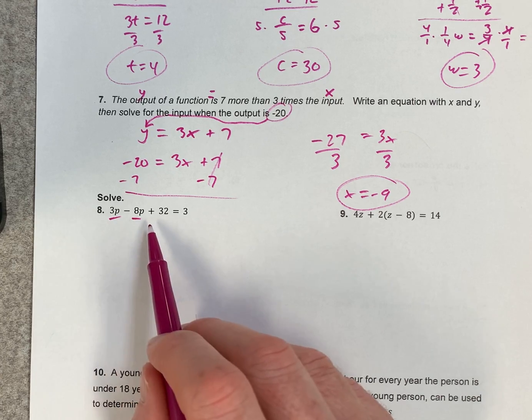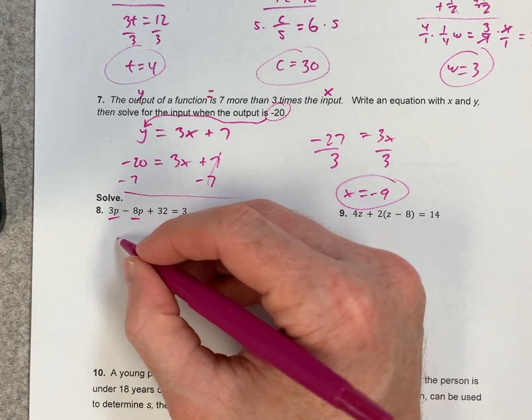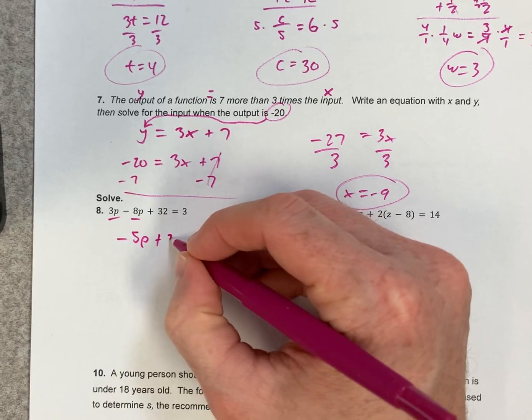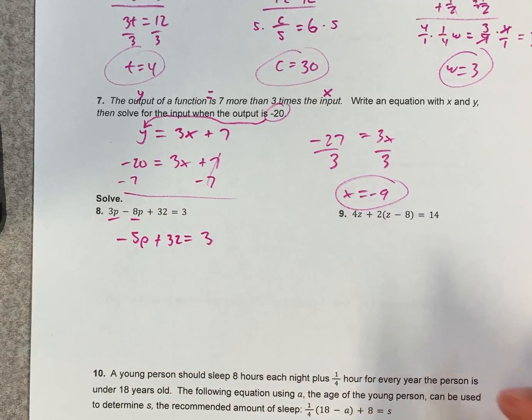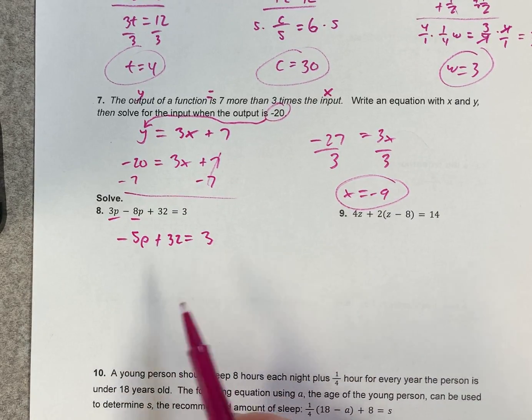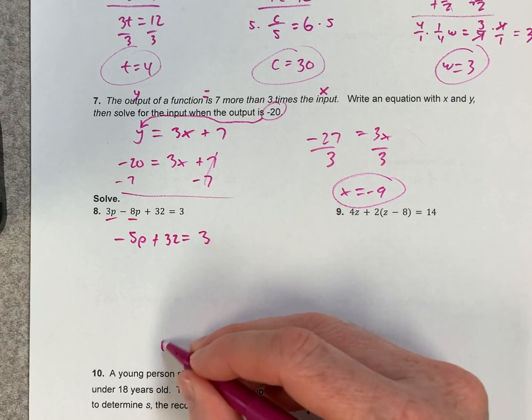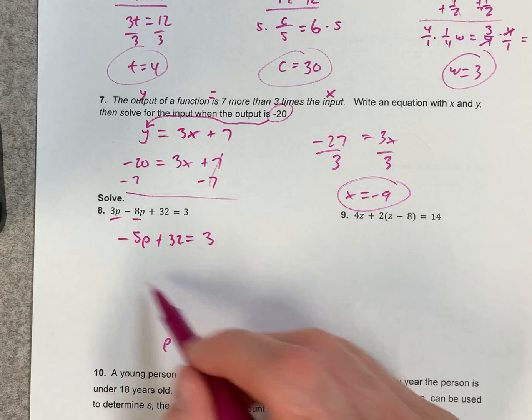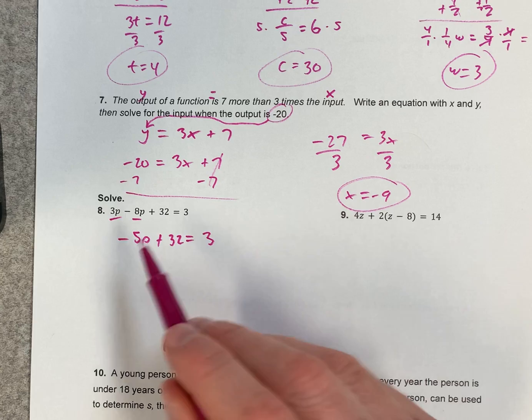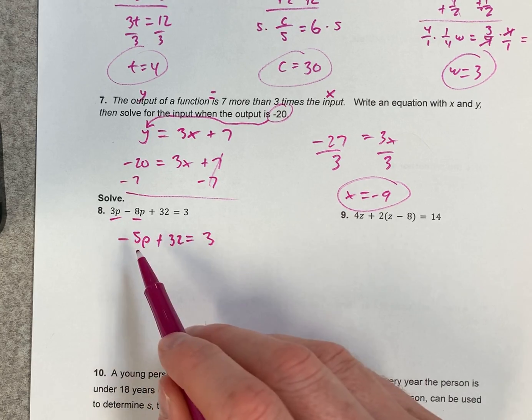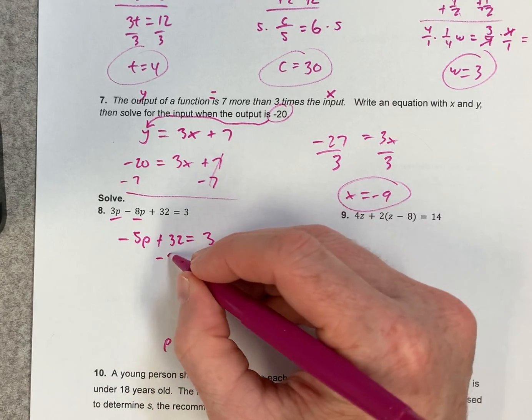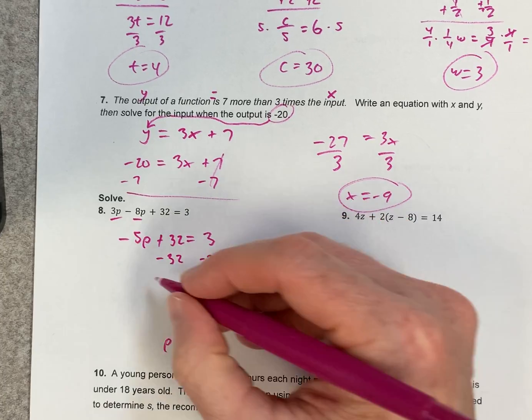3p minus 8p, or 3p plus negative 8p. I get negative 5p. I'm not moving things around yet. Now, because it's simplified, now I am, right? The goal is always this. This is the goal. I need to get rid of all the things over here, starting by getting this alone, by getting rid of this plus 32.